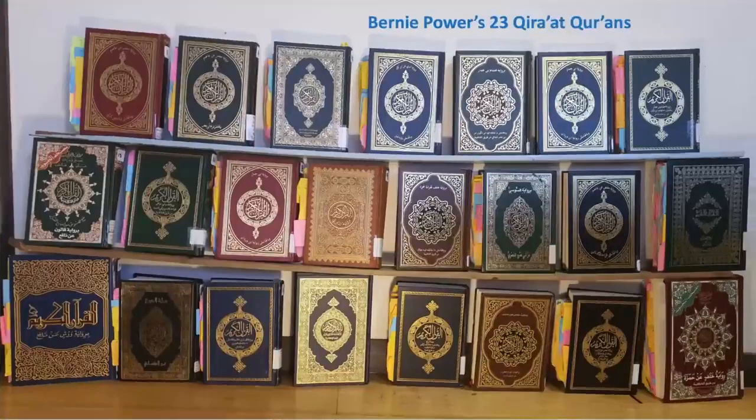Here you can see Bernie Powers from Australia. He was with me 2 weeks ago. He showed this picture of his 23 Qira'at Qurans. So you can see they're readily available. There should be no problem getting them.